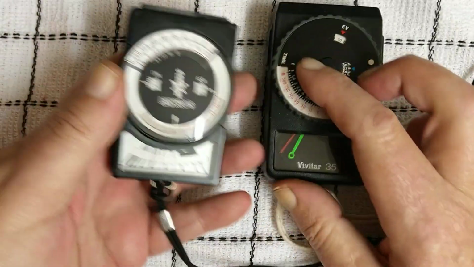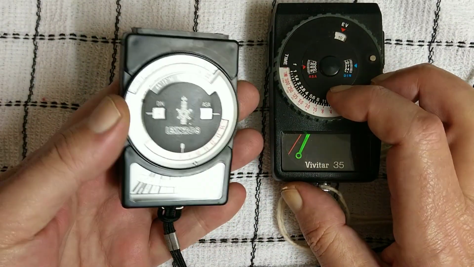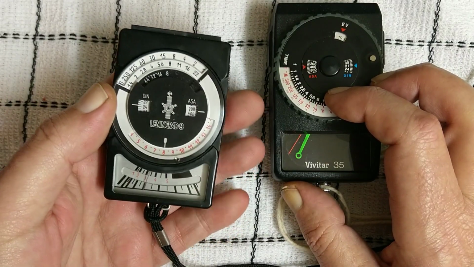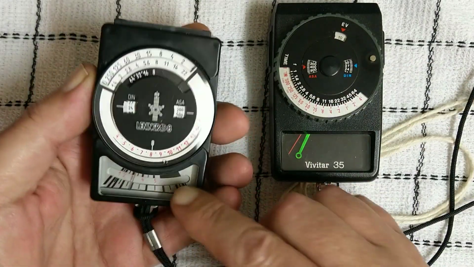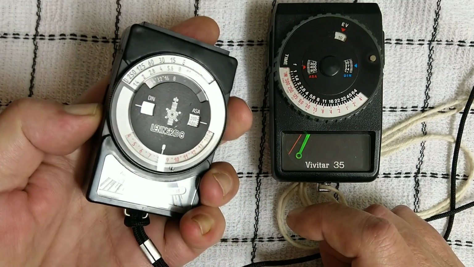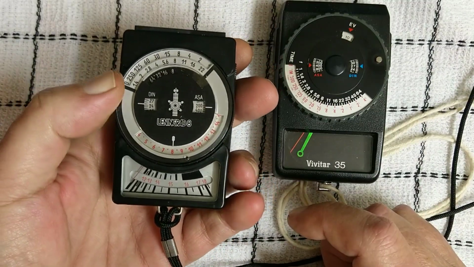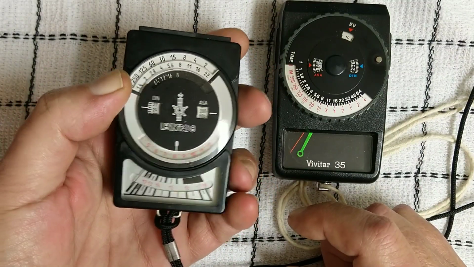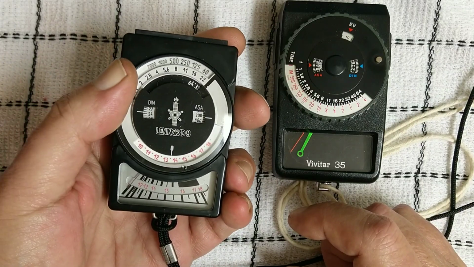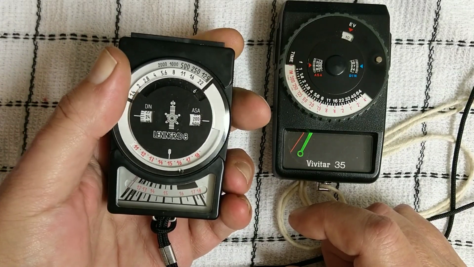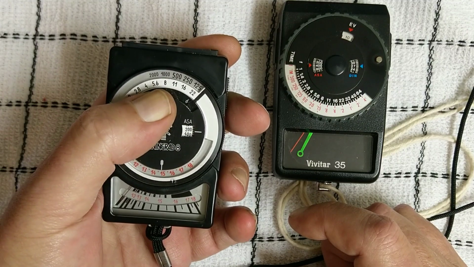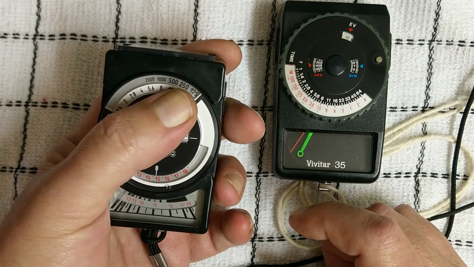And again, this is a Leningrad Russian light meter. The same thing, you've got a scale down here that you can read. You can read your EVs off. So again, you can read your EV. So if your EV was 15, you set the scale to 15, and then you could read off 2000 at 5.6, 1000 at f8, etc.